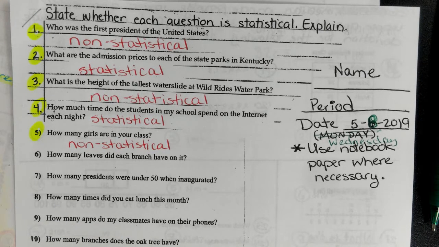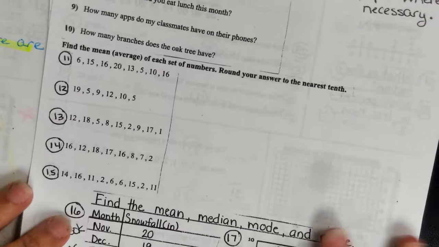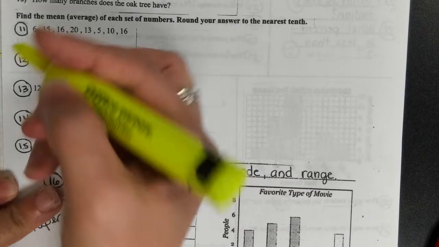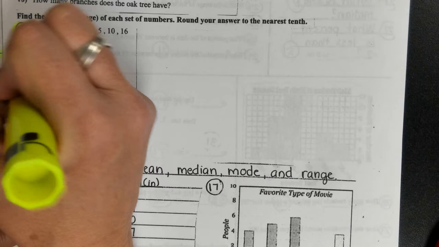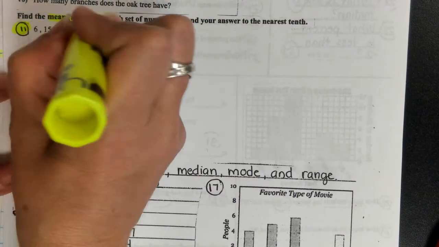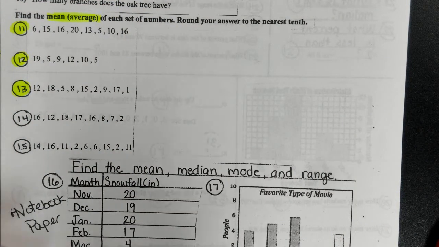Okay, so here we go. Now, I'm going to skip down. We're going to do 11, 12, and 13. Now, the directions say to find the mean, or average, of the numbers.